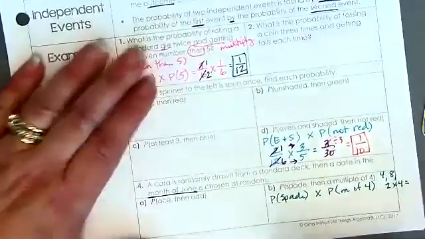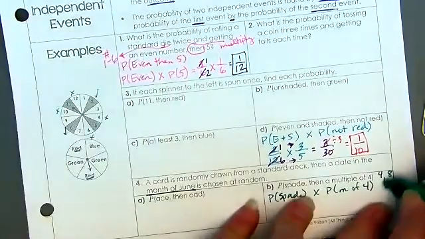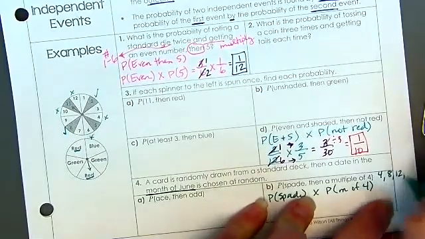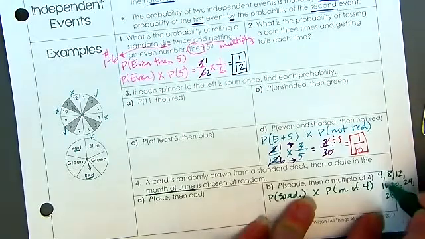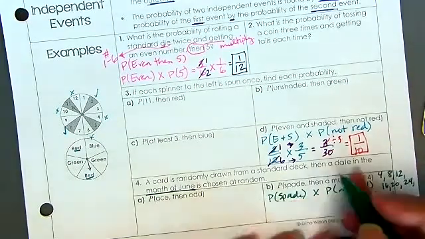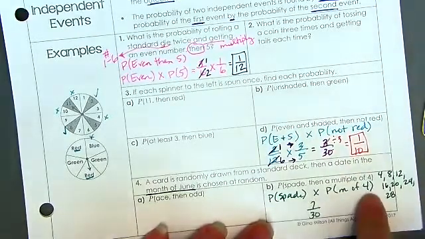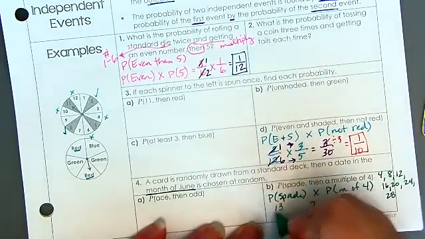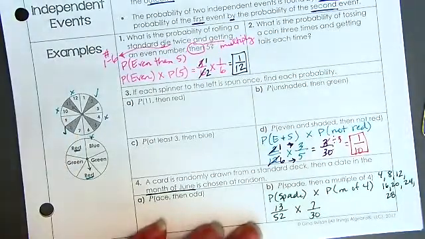This is where, again, I say that a math test is nothing but a disguised reading test. So I've got the numbers all the way up to 30. So I have 4, 12, 16, 20, 24, and 28. So that's 1, 2, 3, 4, 5, 6, 7. Okay, so this is going to be 7 out of 30 for the multiples of 4, and then spades, there's 13 spades, so that's 13 out of 52, and I'm multiplying those two.